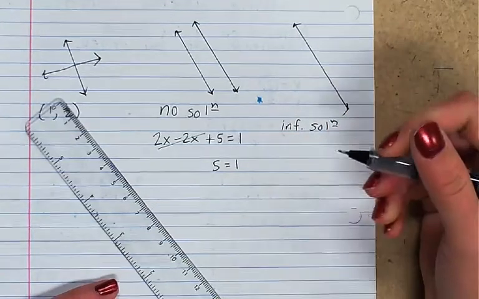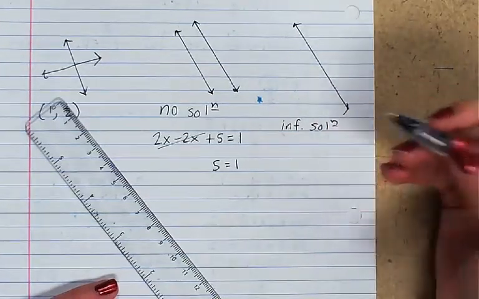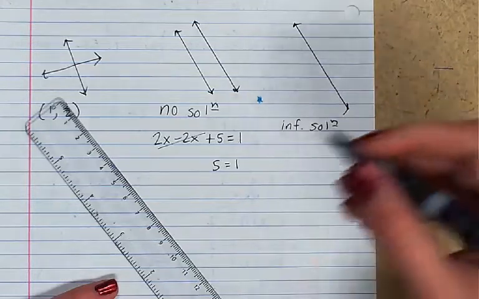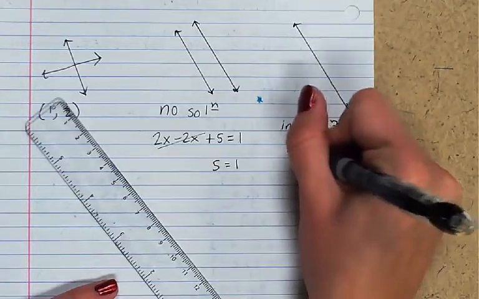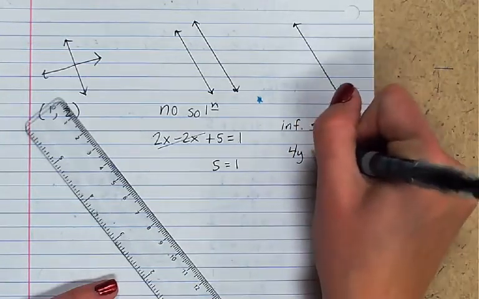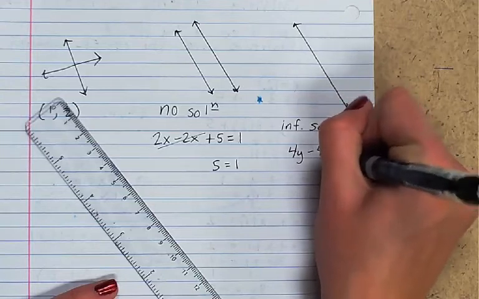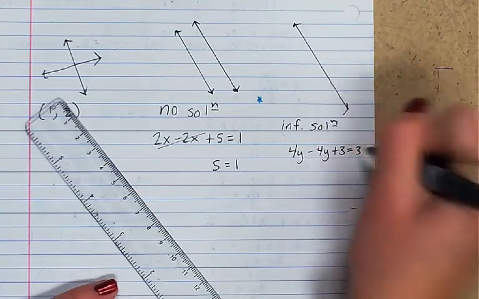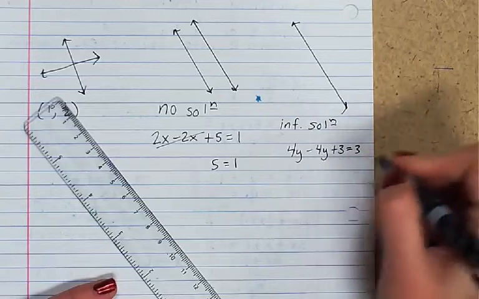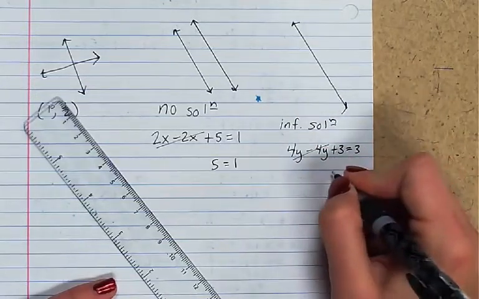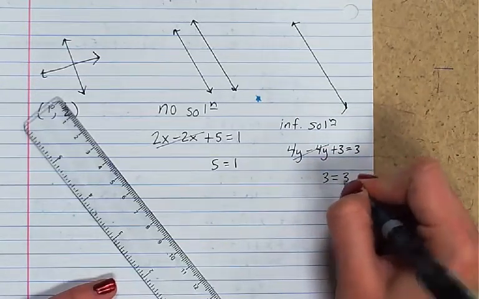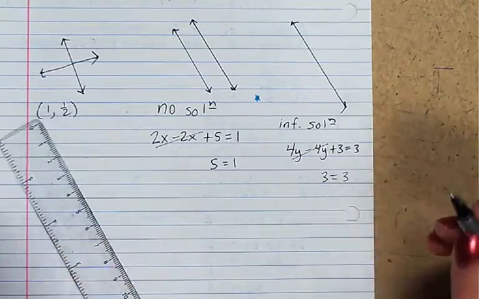When you're solving using substitution, or when we get to combination, what this looks like in an answer is, if you start solving, and then it's 4y minus 4y plus 3 equals 3. So you're doing your solving, 4y minus 4y, oh, that cancels. Wait a second, 3 equals 3. So all the variables are gone.